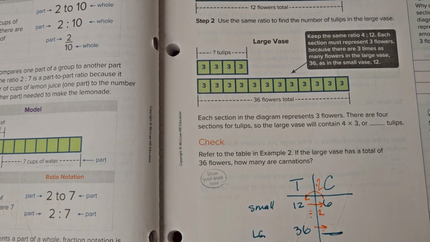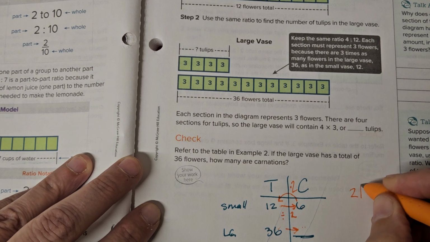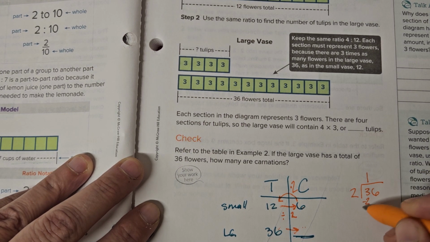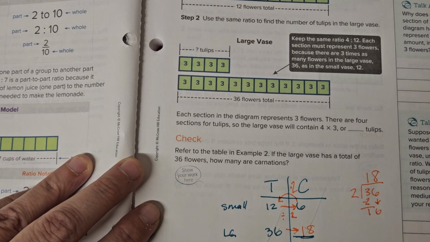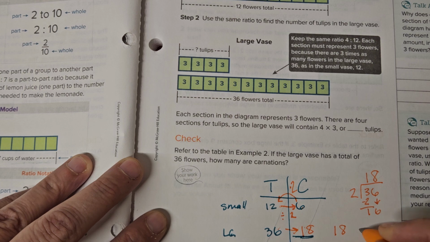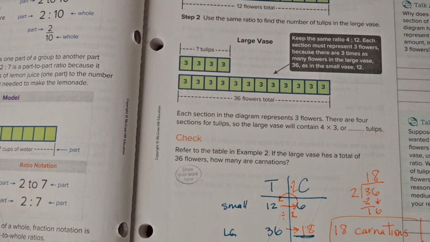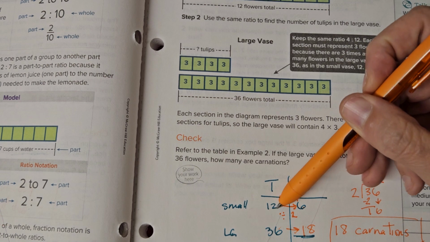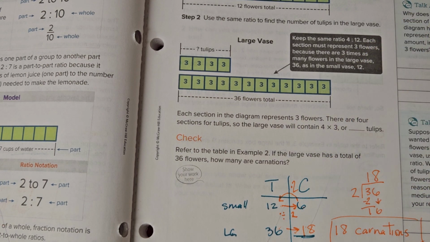36 divided by 2, you can use your calculator, or you could just do the work longhand. It's not super hard. 2 goes into 3 1 time. 2 goes into 16 8 times. There would be 18 carnations. Carnations is a type of flower if you're curious. Okay, find the relationship. Apply the relationship. We found we could divide by 2 here, so we should divide by 2 here.